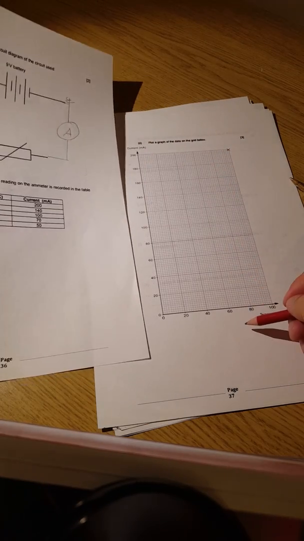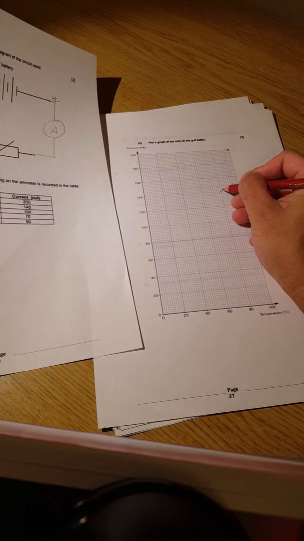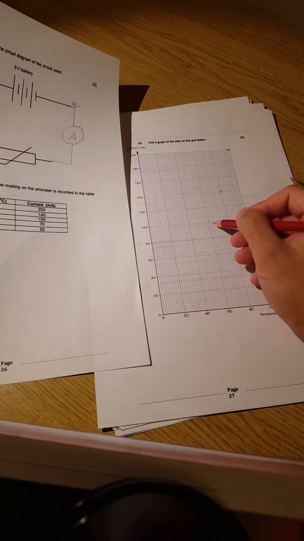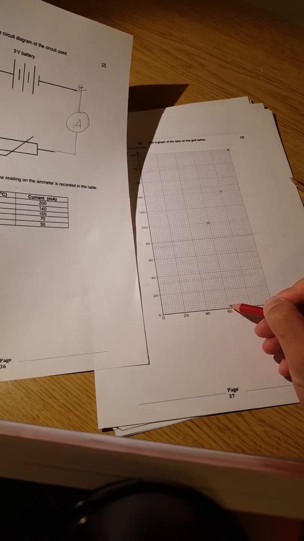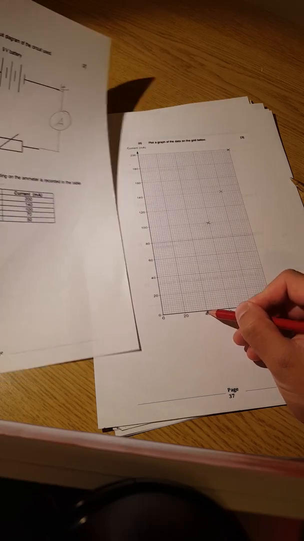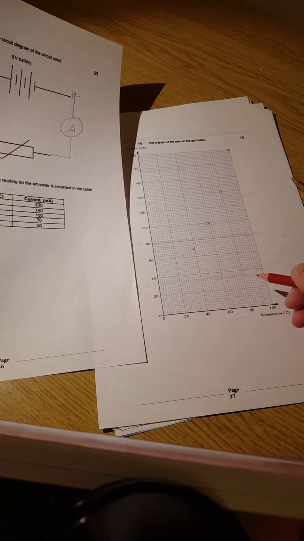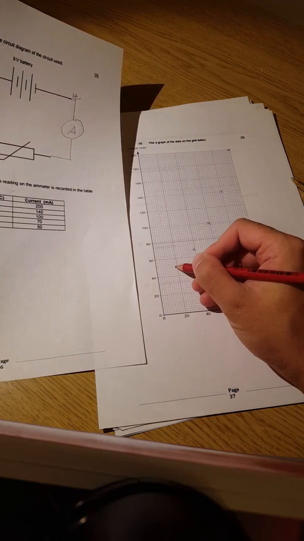Again, small mark with a pencil. 80 is 140. 60 is 100. 40 is 70. 20 is 50.